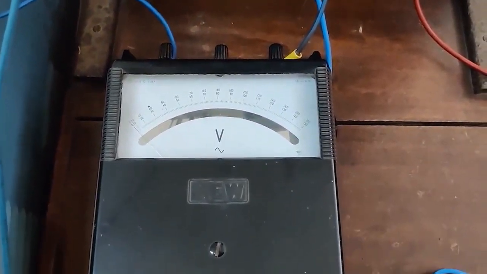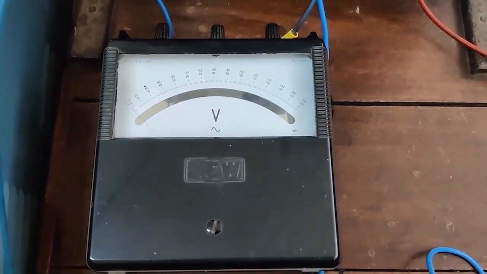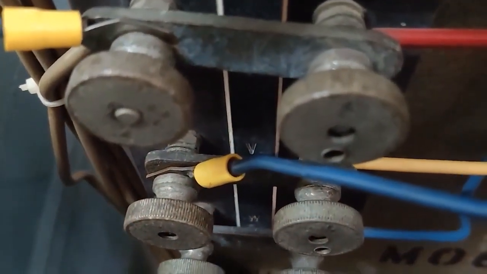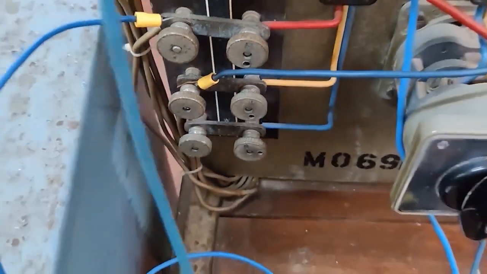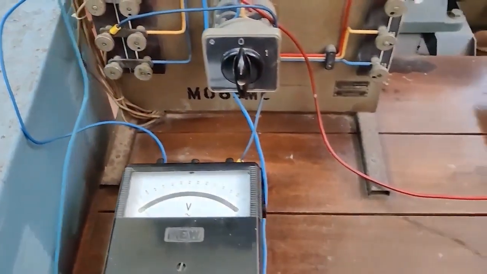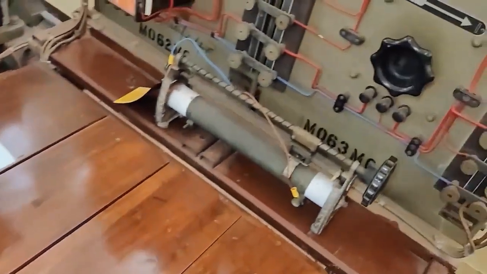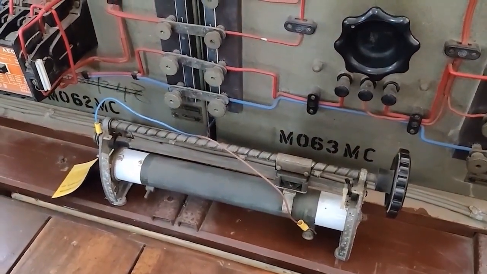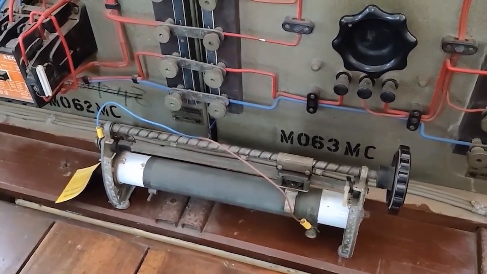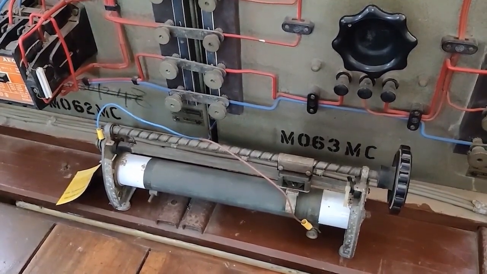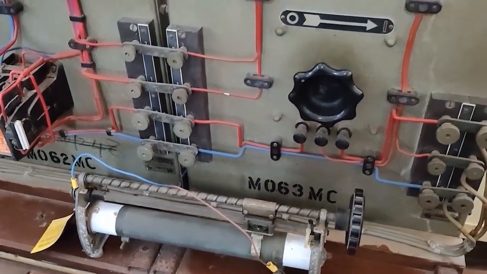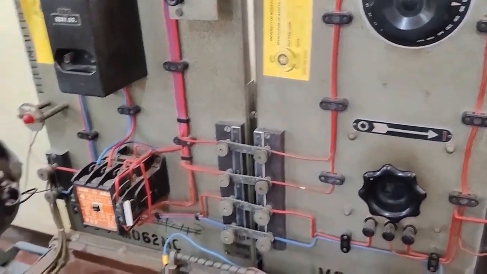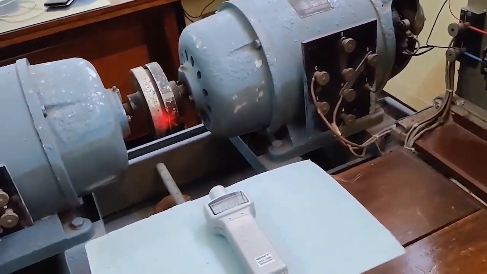This voltmeter, which measures the open circuit voltage, is connected to point U and V. U, V and W are the stator winding ends. Here you can see another resistor. This resistor is used to vary the field current of a DC motor. And finally, you can see the tachometer.